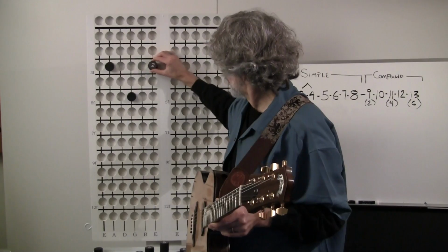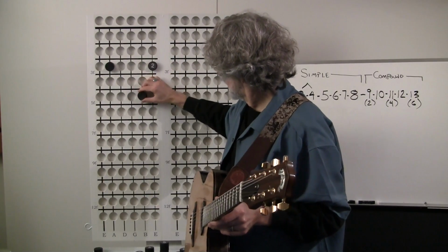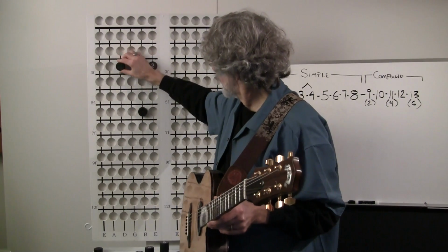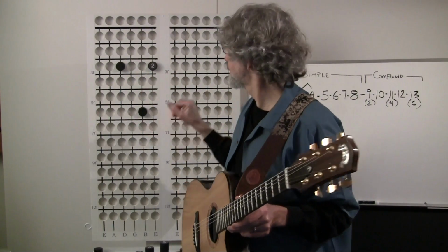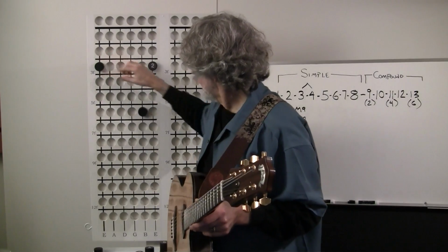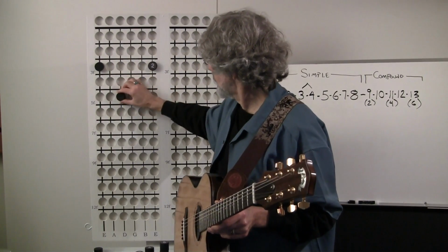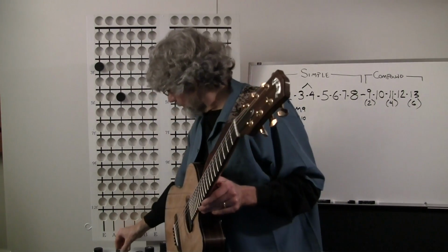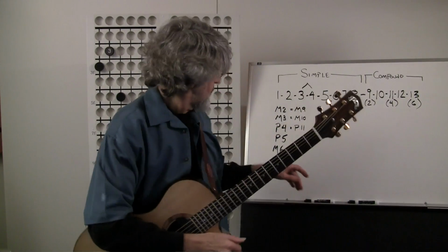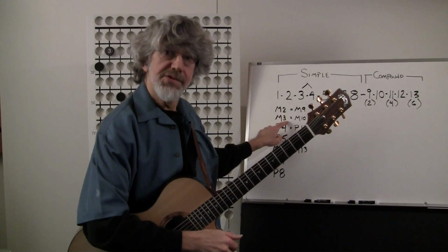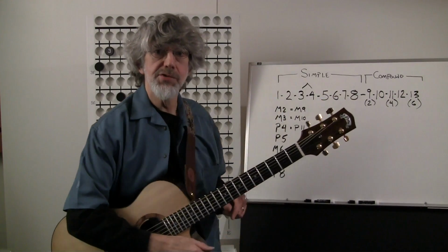And what happens if we move it over again? This goes up to here, this goes to here. The shape stays the same, just as the last one that we looked at. Let's go to the next compound interval. I'm going to start back here, and it's going to be the 10th. Same as the third, same as the major third, so it's going to be a major 10th.